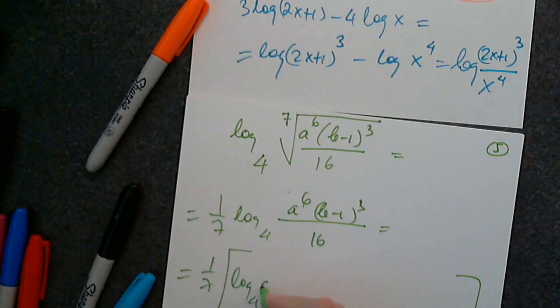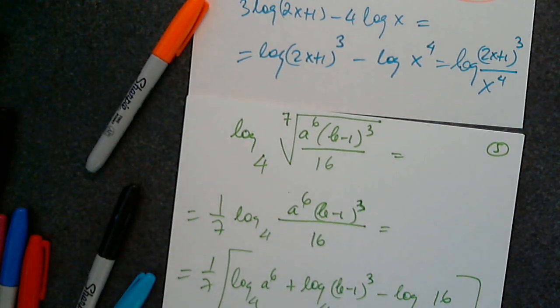Yes, log base 4 of a to the 6th. Excellent. Yes? (b minus 1) to the 3rd? Minus, indeed, log base 4 of 16. See, if you understand this sequence, then you'll not have to think too much. Now, of course, the powers will come in front, and I will have to distribute 1 over 7. Before we do that, I have to concentrate here for a second, because this is a number. 4 raised to which number is 16? Counterclockwise. So this whole thing will be replaced by 2. Excellent. So this is 2.